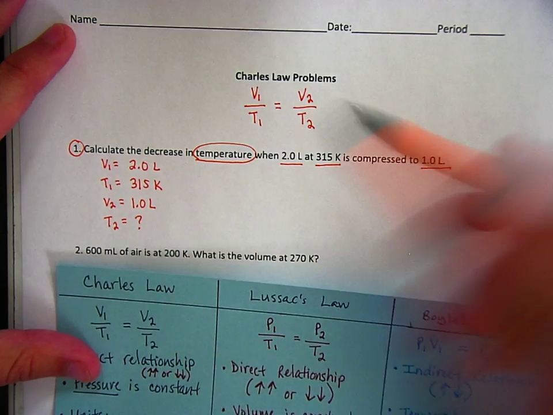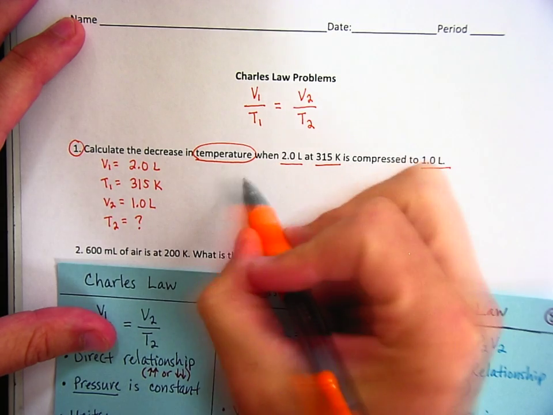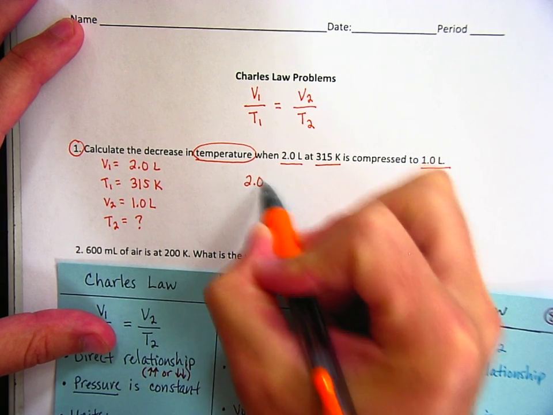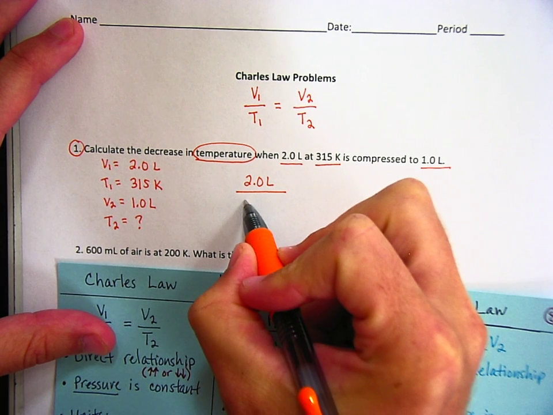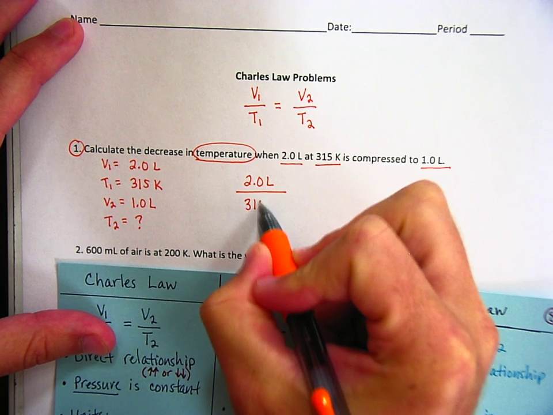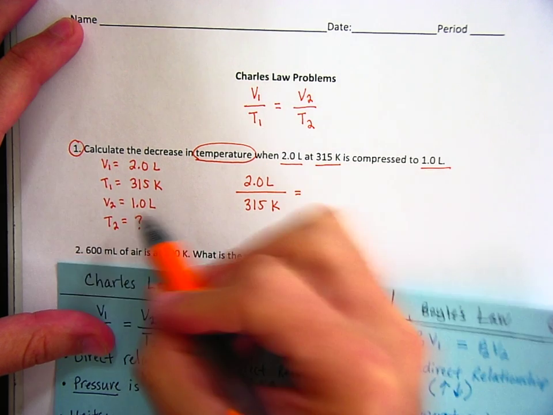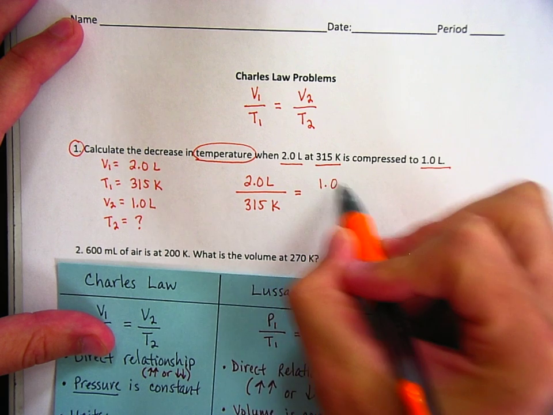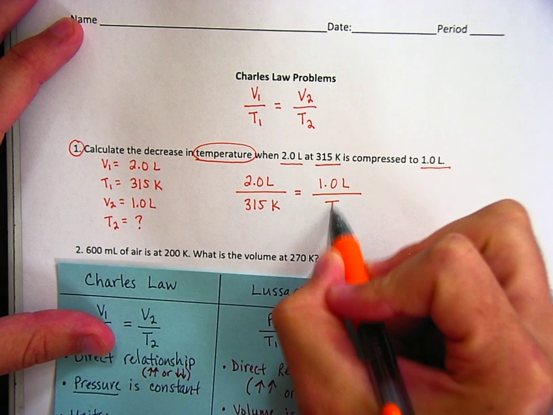So now I'm going to take these numbers and plug them into the formula. My V1 goes on top, so that's 2.0 liters over T1, which is 315 Kelvin, equal to my V2, which is 1.0 liters, over my T2, since we don't know what that is.